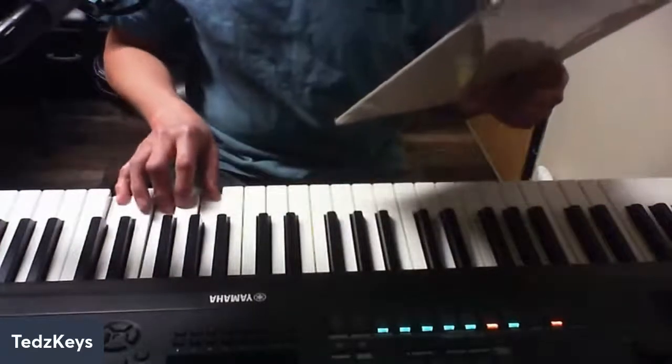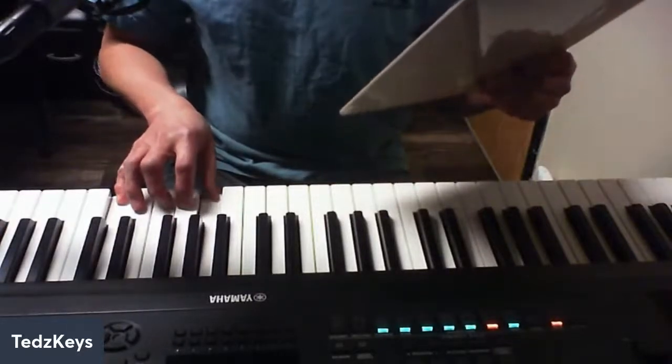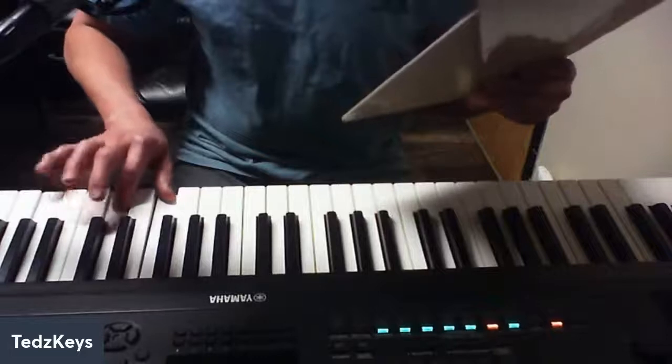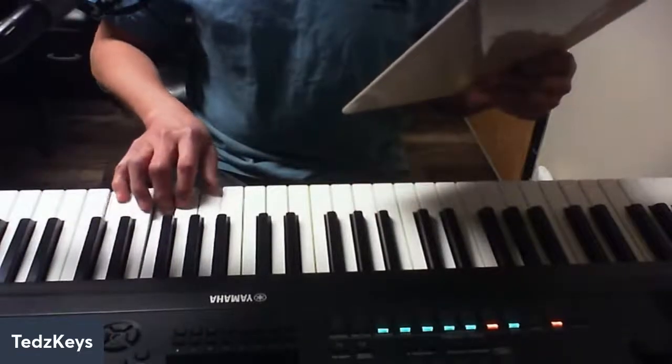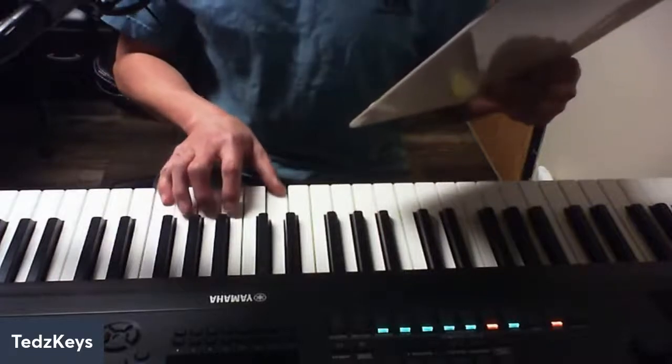That's the second inversion. Go right here at the top. First note goes up, first inversion. Fifth note goes down, that's the second inversion.